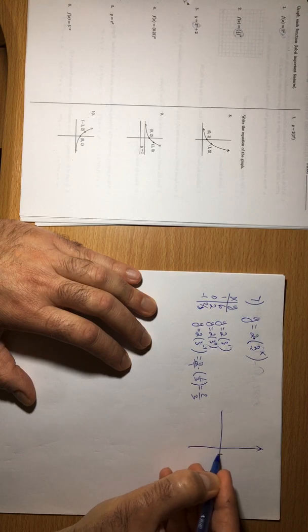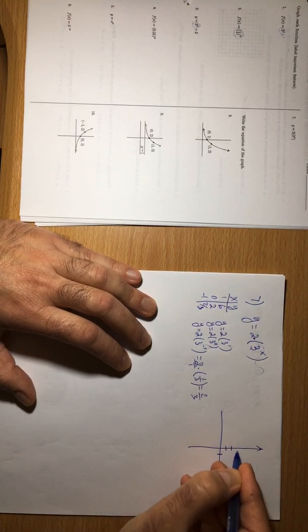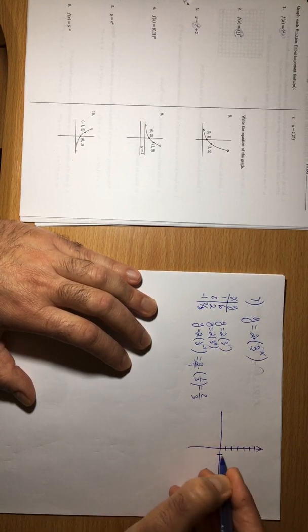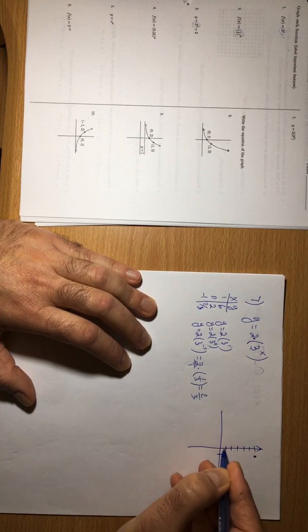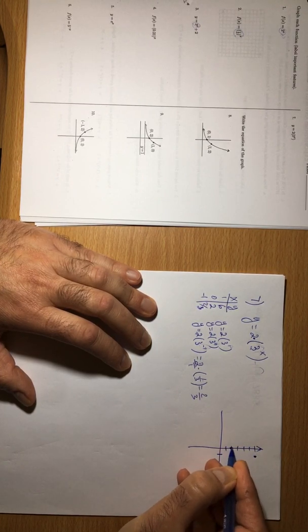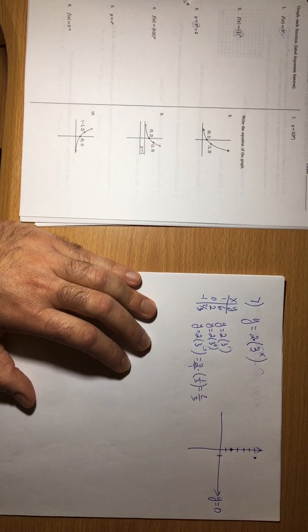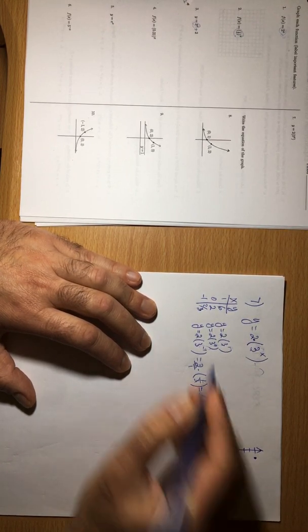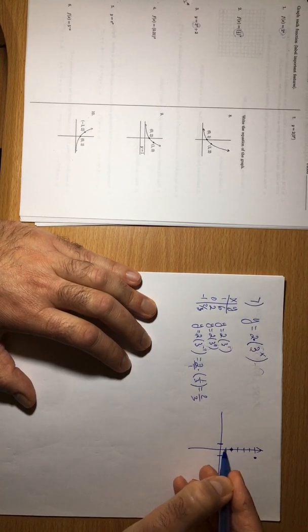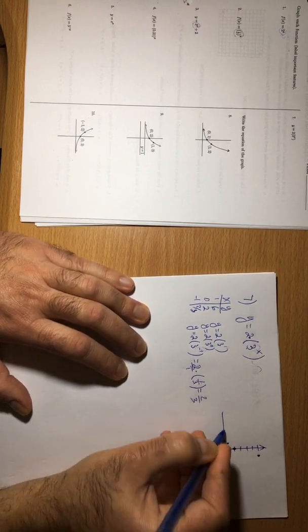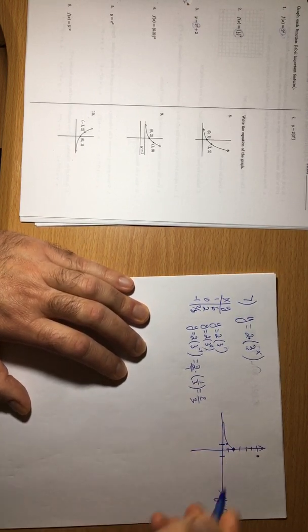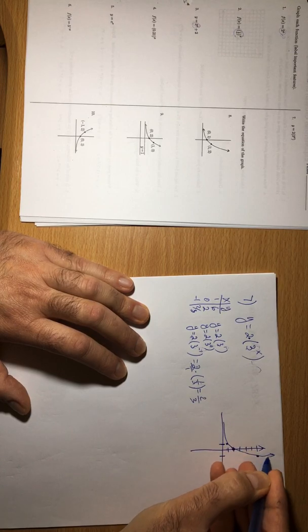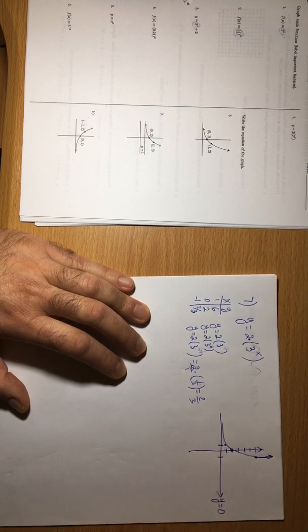And 1 and 6, 1, 2, 3, 4, 5, 6. 0 and 2, notice our y-intercept is not 0 and 1. It doesn't have to be all the time. And -1 and 2/3. Now 2/3 is almost 1, but is not. So it's close to 1, so I'm again estimating. So there you are. Oops, sorry, my graph doesn't come out though.